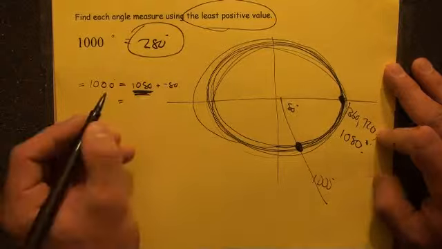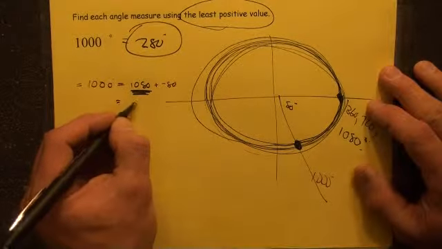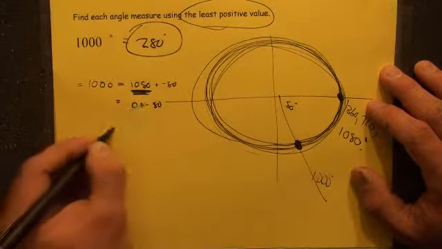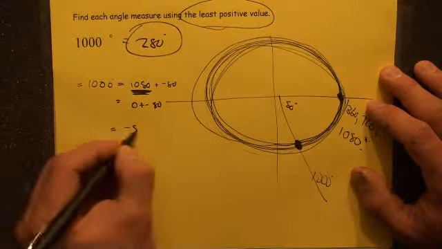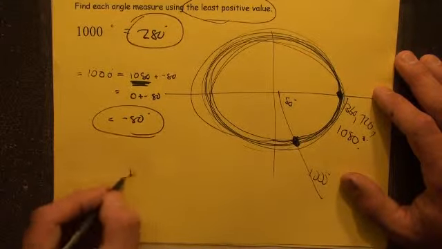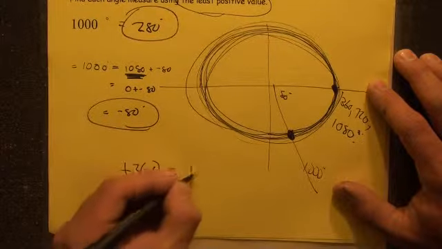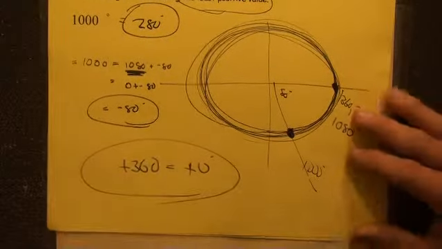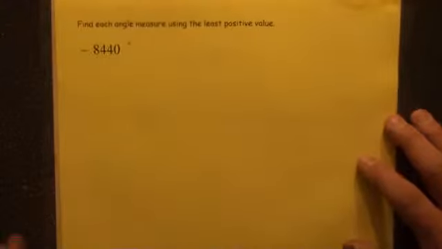Then 1080 is quote-unquote 0, so then it's 0 plus negative 80, which is just simply negative 80. So then you're asking yourself, what's the measure of negative 80? Positive 280, because you just add 360 to it. Or in other words, when you're adding 360, you're adding 0, and that's why it works. It's a beautiful thing. Next one, negative 8,440.